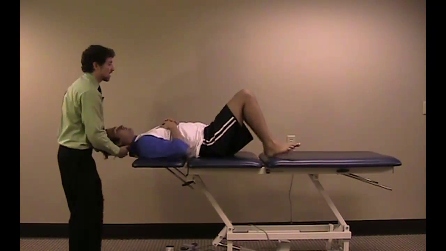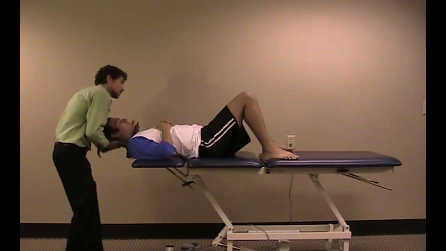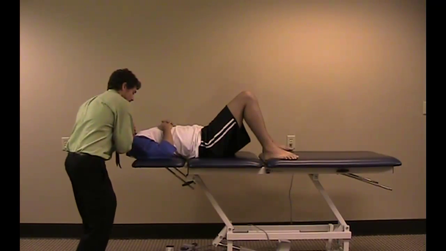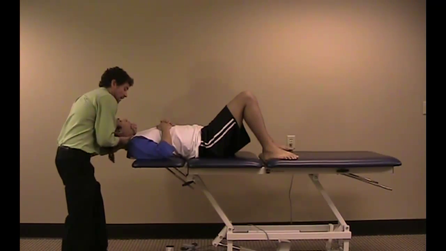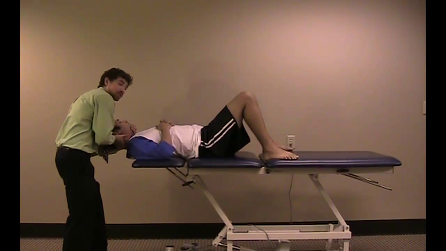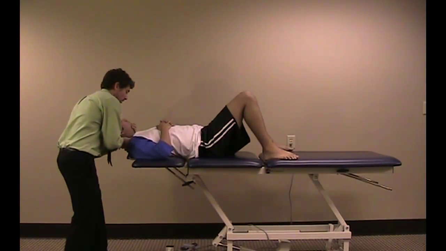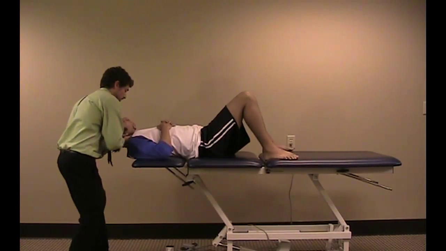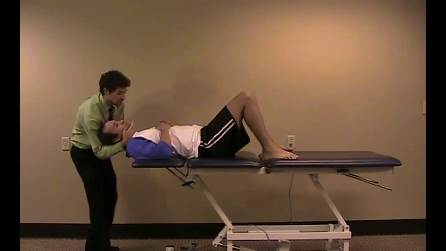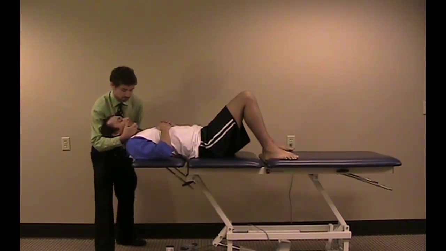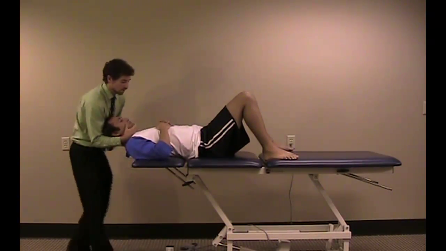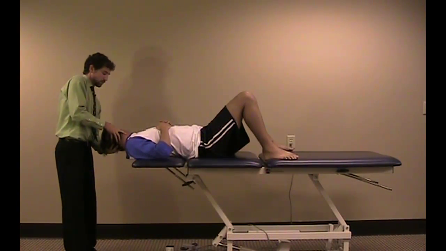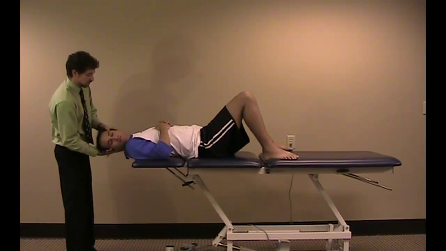We'll start to assess the right side first. So what I'm going to do is first just take him into some side flexion here, all the way to the right, just like that. Now I can isolate each individual facet by moving up and down the articular pillar and assess side flexion at every cervical segment. I can then do the same thing for the left side. Good, just like that. We then can assess rotation. Head all the way to one side. Good. Head all the way to the other side.